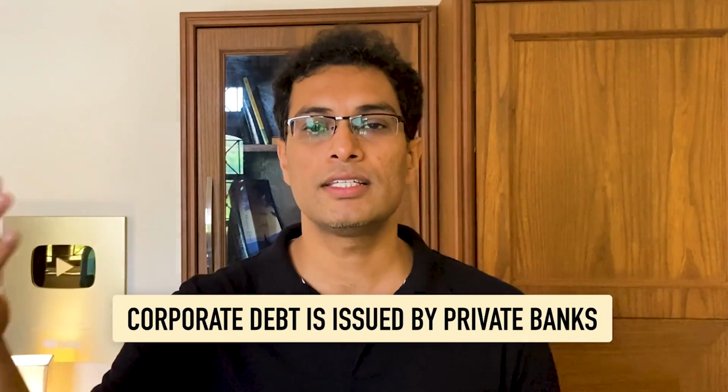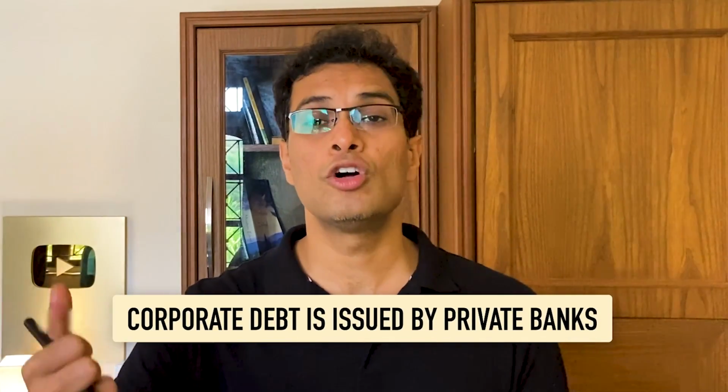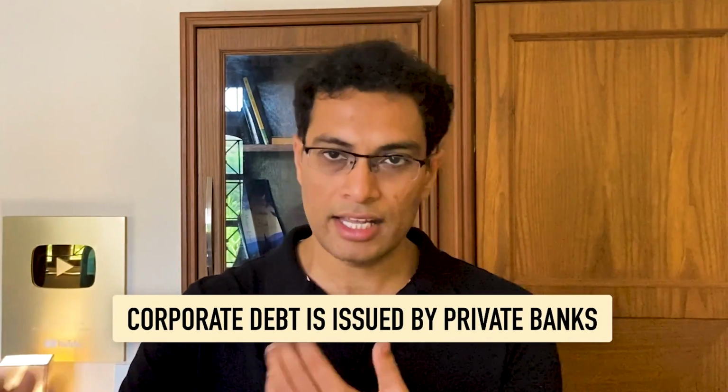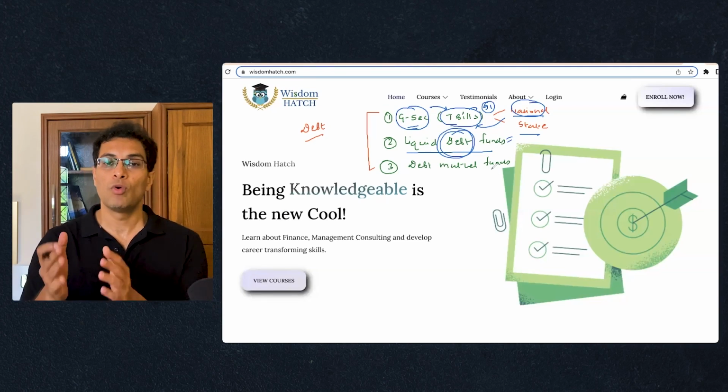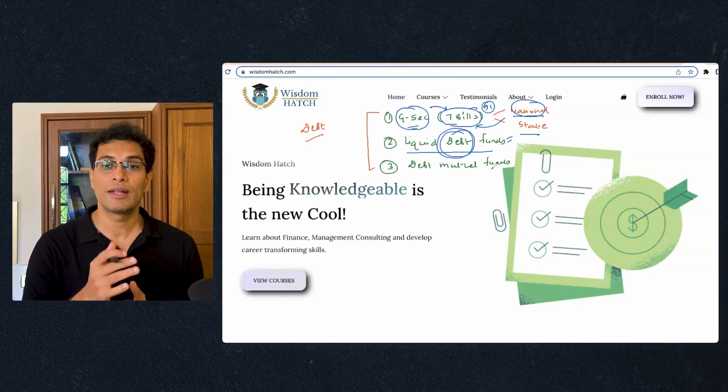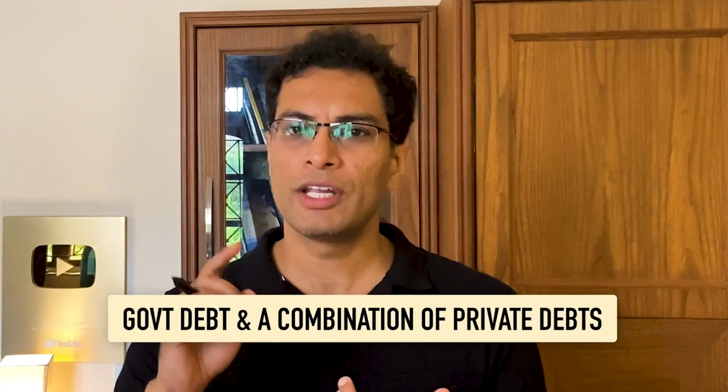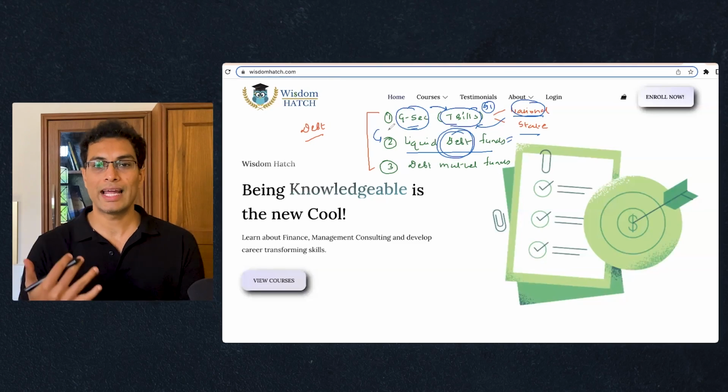For example, I spoke about government debt, which is the safest. But corporate debt is the debt issued by banks like HDFC Bank or ITC or all these private companies. They also do equity financing, that is they raise money via equity, and they also do debt financing, that is they raise money via debt. So when you go and invest your money in liquid debt funds, what type of assets is your mutual fund manager purchasing for you? Okay, they are purchasing government debts plus a combination of private debt. So this becomes slightly more risky.